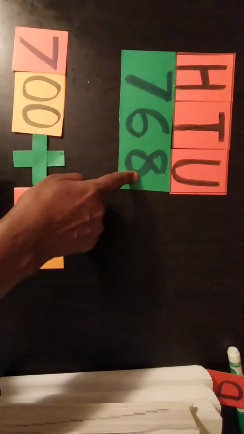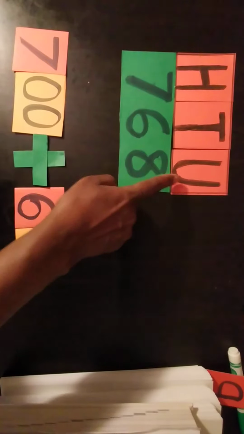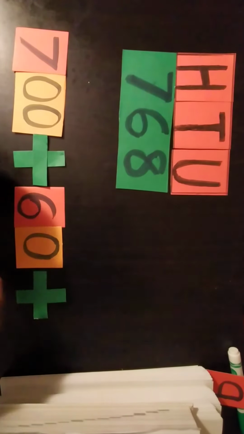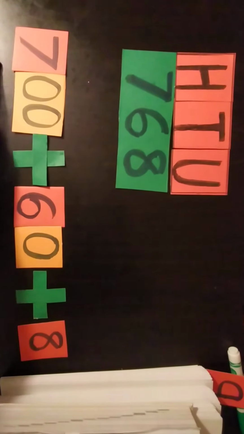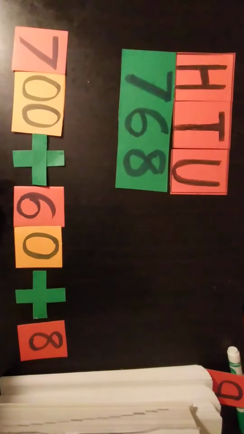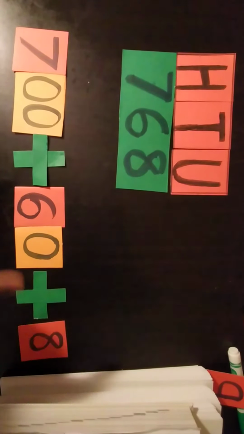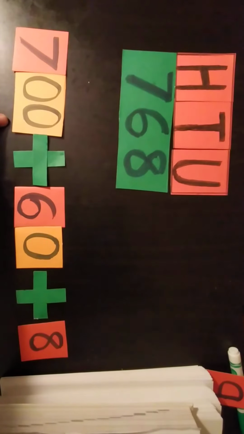And 8 is a unit, single digit number 8 will come after the tens. 768. We are actually arranging the numbers according to the place value when we make the expanded form of the number.